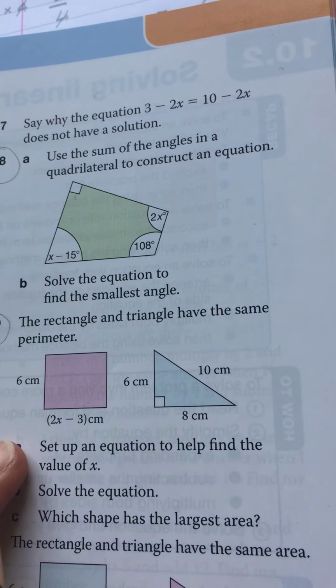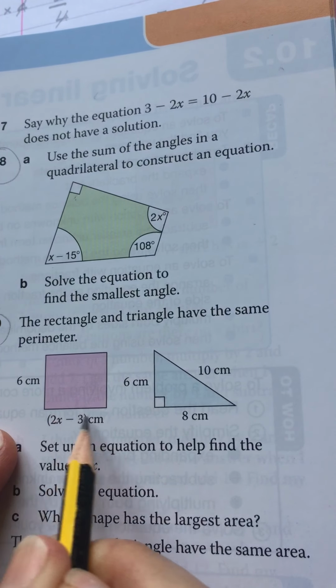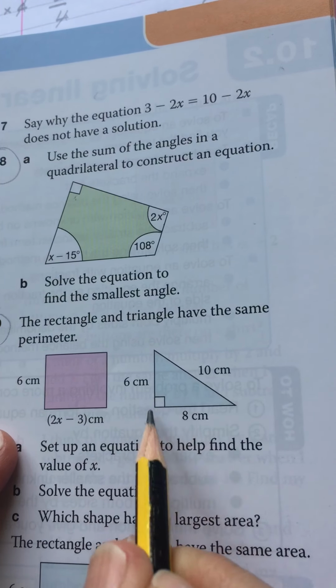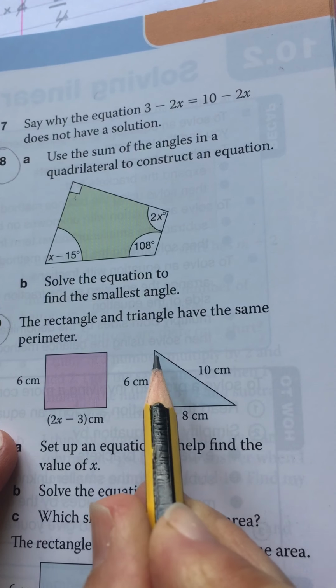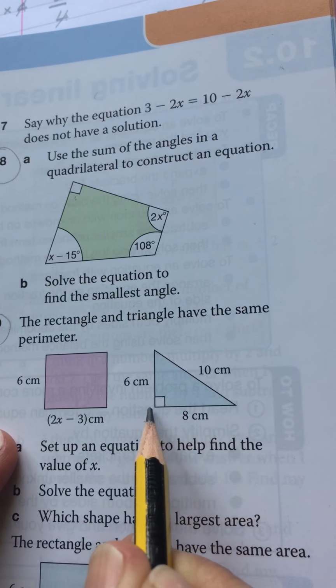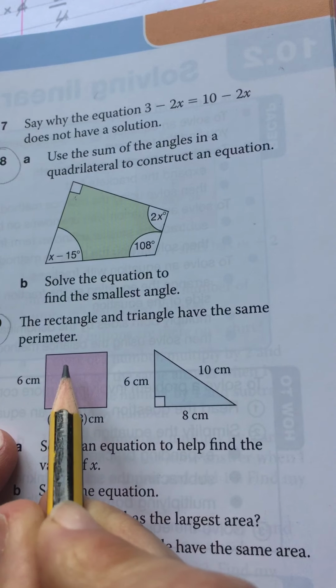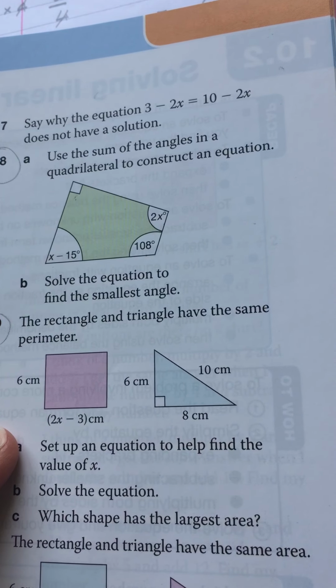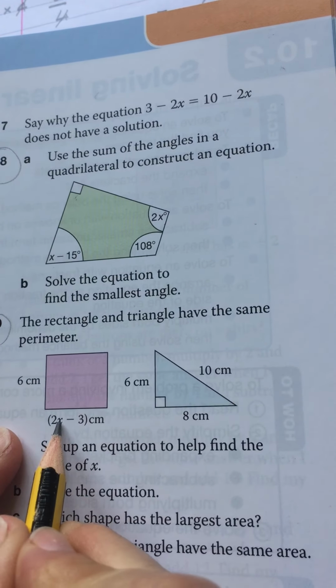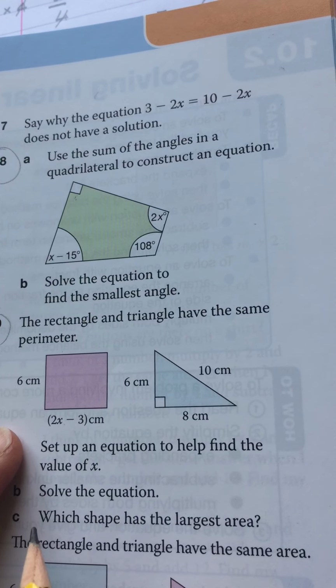So we know that the perimeter of this is equal to the perimeter of this. Well, the perimeter of this is going to be 10 plus 8 plus 6. So that's what the perimeter of this is equal to. And we know that this part here is going to be the same as that because it's a rectangle.